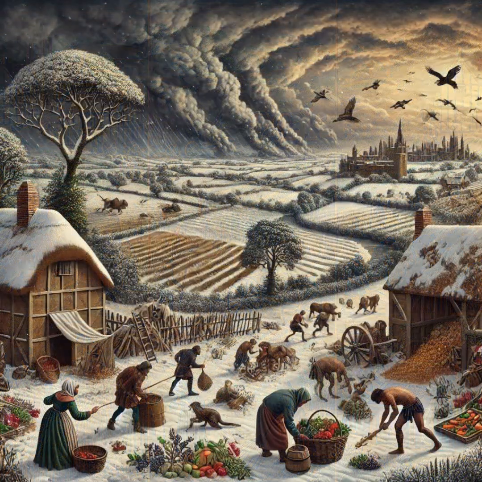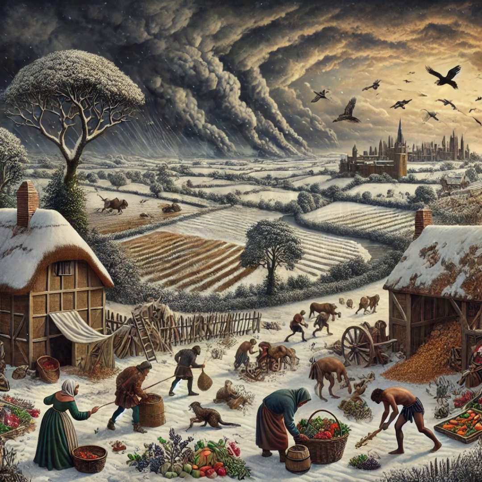The agricultural economy was vulnerable to a range of risks, including bad weather, poor harvests, and outbreaks of disease. Famine was a constant threat, particularly during the harsh winter months when food supplies were low. Peasants relied on a variety of strategies to cope with these challenges, such as storing surplus grain, practicing crop rotation, and supplementing their diet with foraged foods like nuts, berries, and wild herbs.